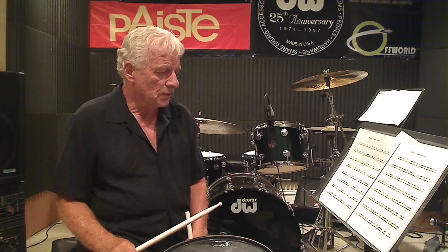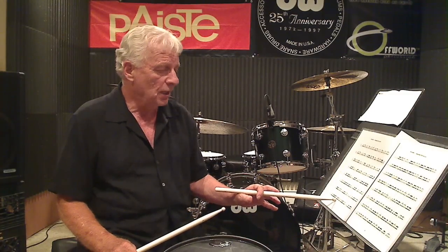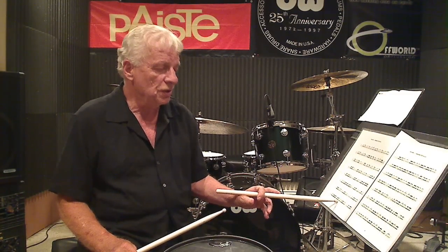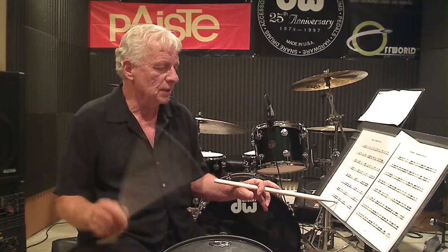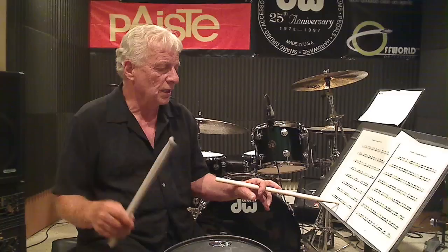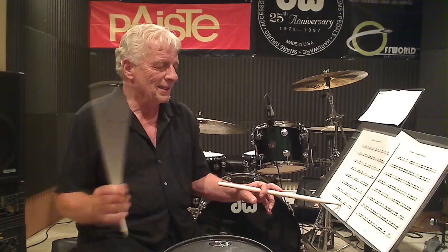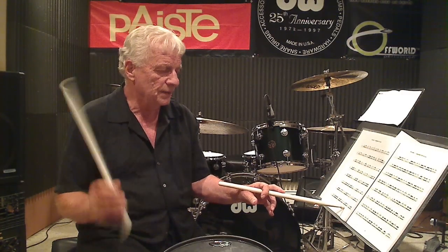Second measure, 16th note rest, 16th notes, 8th note triplet, 16th note triplet and an 8th note. 16th note rest, 2 16ths, 16th note rest, and 2 8th notes. Second measure, 1 E and the 2 and 3 E and 4 and. Third measure, 1 E and the 2 E and the 3 and the 4 and the.